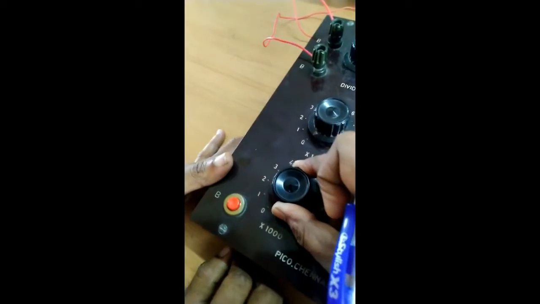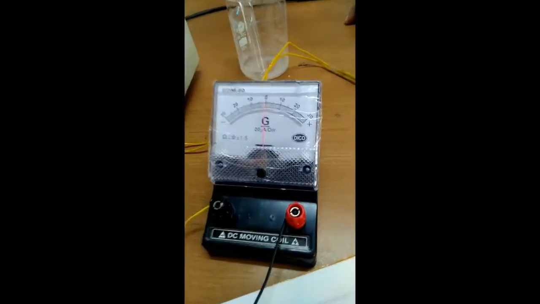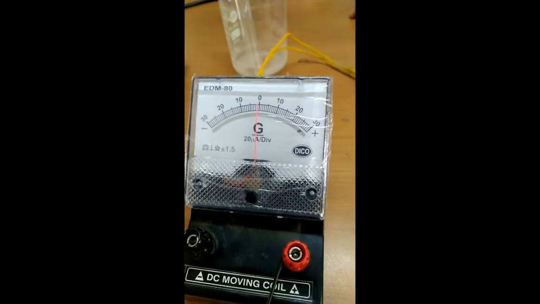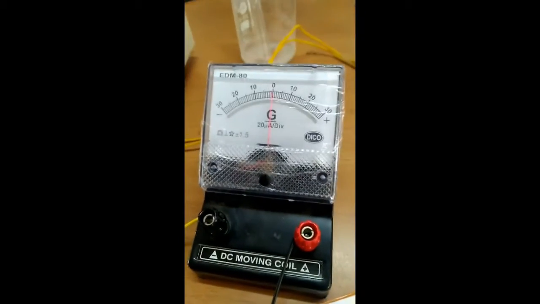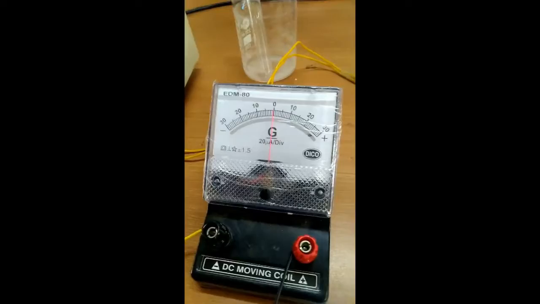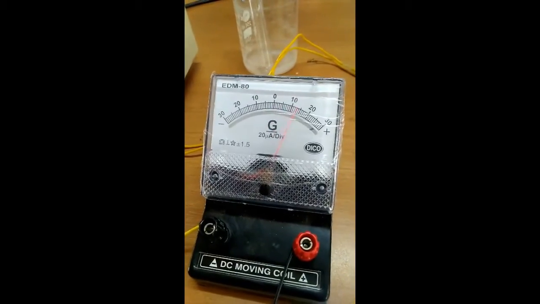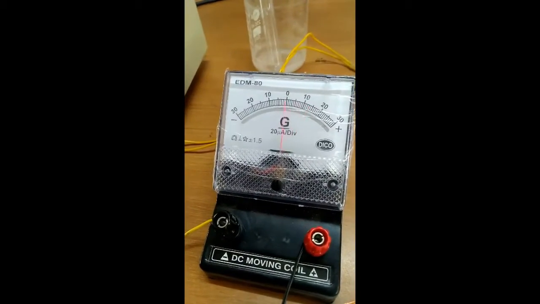So now I need to keep the dial at 1000. For 1000, the deflection is to the left. See here, it is deflecting very little towards the left. And for 2000, let me change the dial. For 2000, the needle is deflecting towards the right. So I have to keep the 1000 dial at 1.